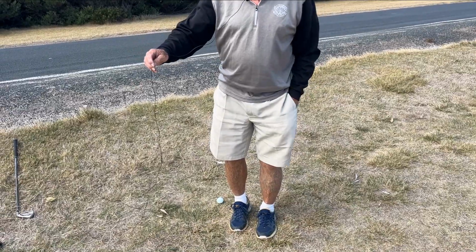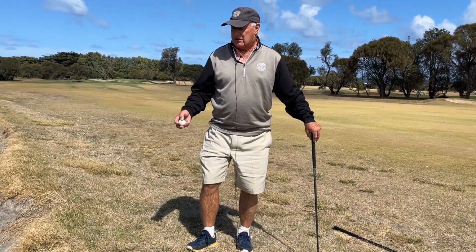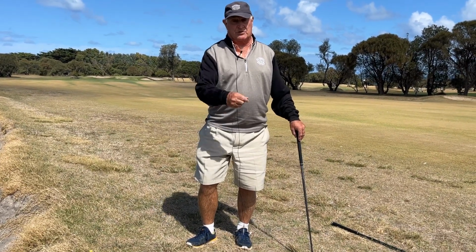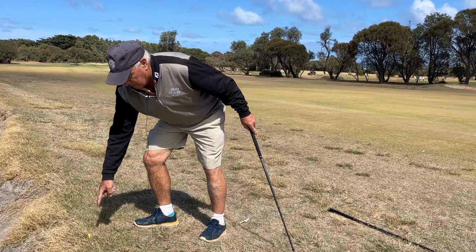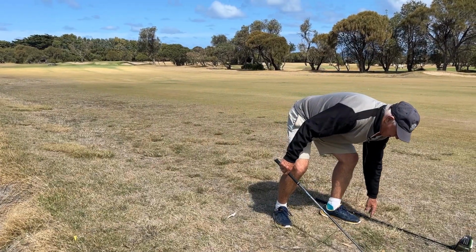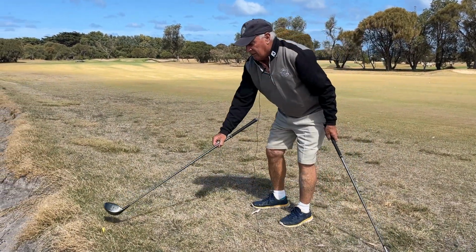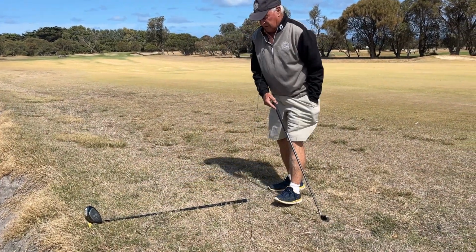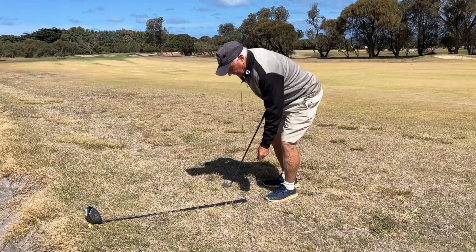So now we're going to revisit the situation where we're taking free relief from a roadside trench, but in this case I'm playing in the opposite direction. And I've marked my nearest point of relief up here on the bank, and I'm going to use the longest club in my bag, which is my driver, to mark one club length from that point, no nearer the hole, and put another mark in at that point.